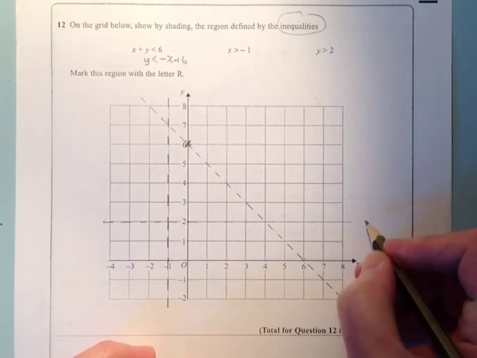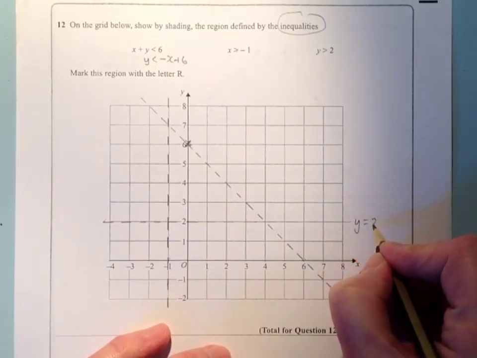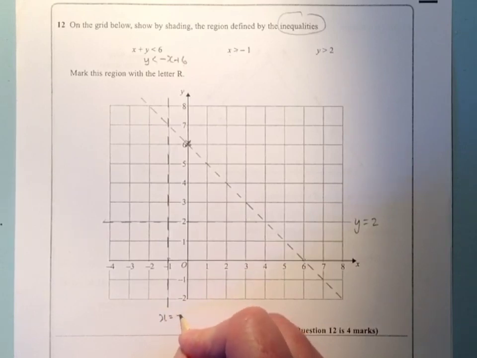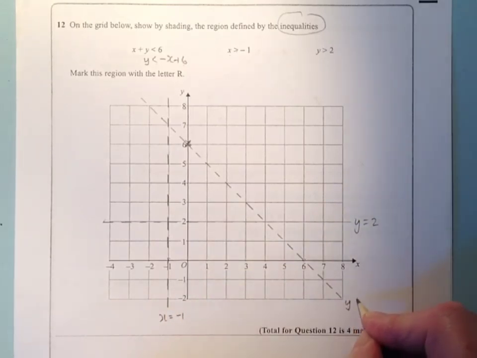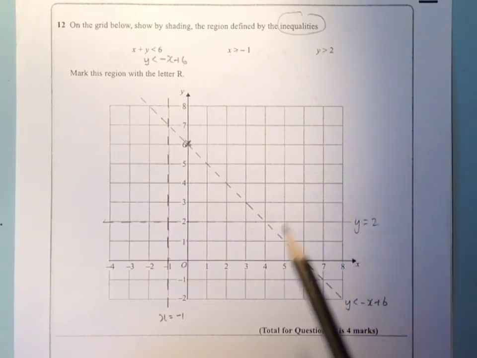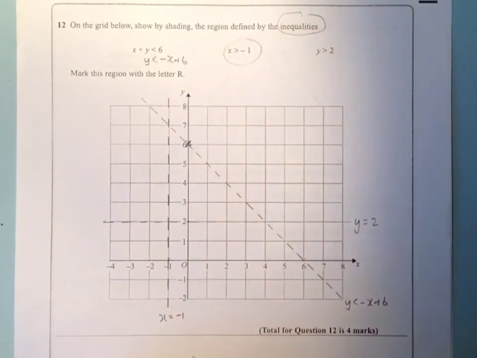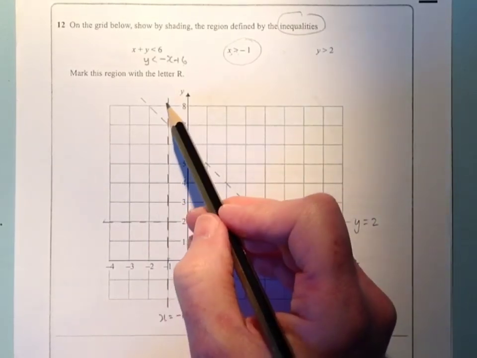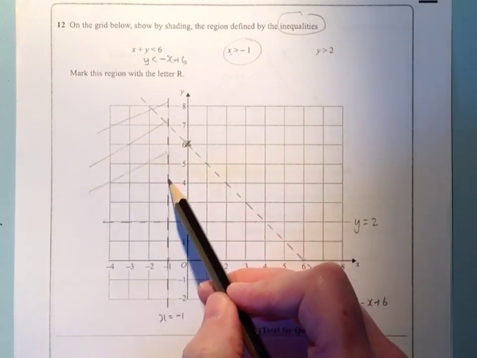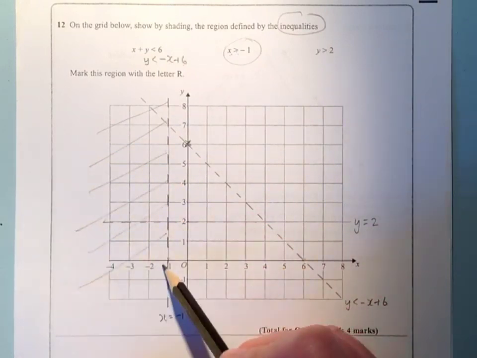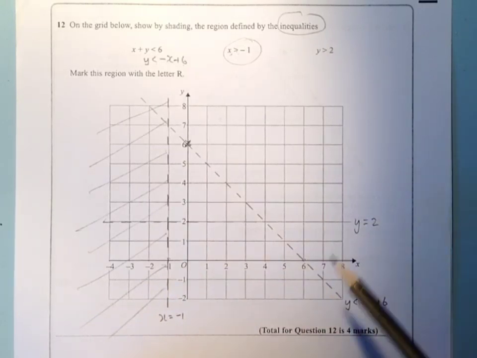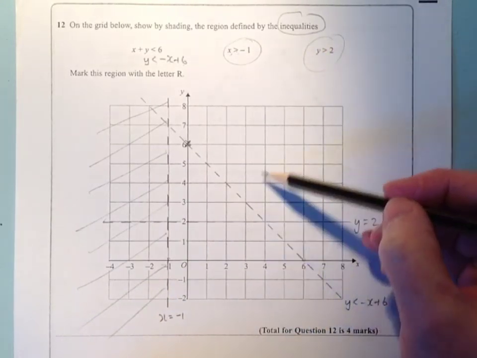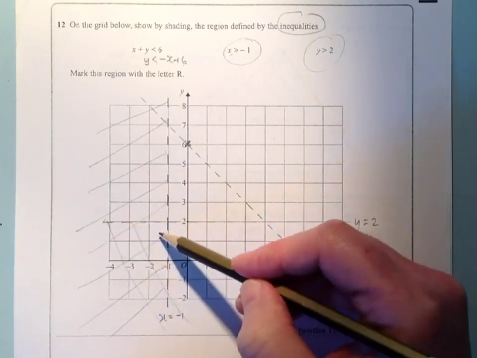Okay, so we've got y equals 2, we've got x equals -1, and we've got y is less than minus x plus 6. Now, for x equals -1, we want the x coordinates to be bigger than that -1, so we want the x coordinates to be on this side of the line. So I'm going to shade out the other side, because that's the region we don't want. The y coordinates have to be bigger than 2, so I'm going to shade out this region because that's the region we don't want.